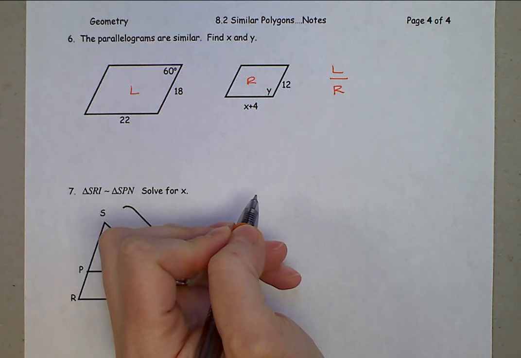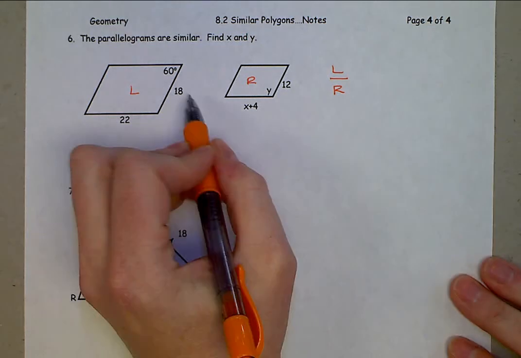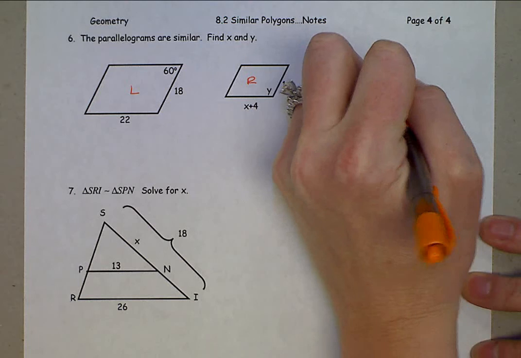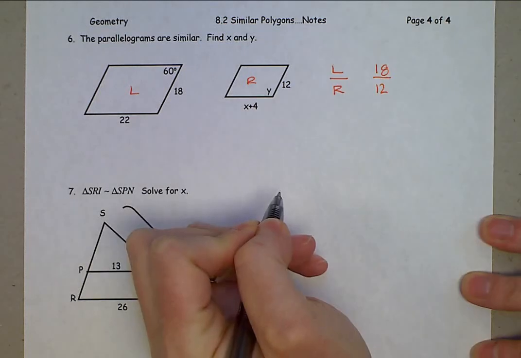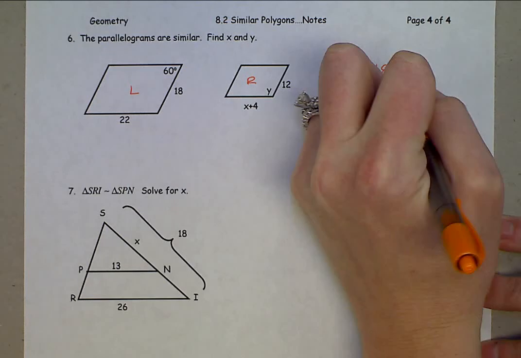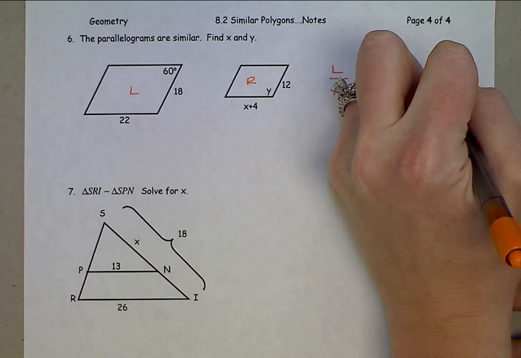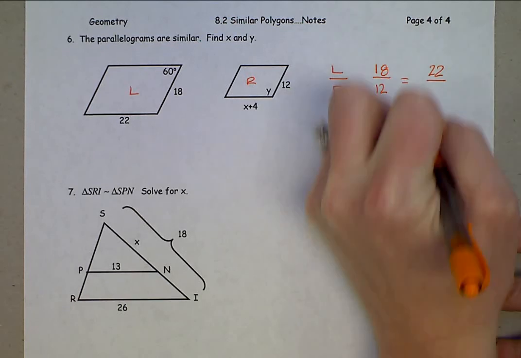Let's start with x. So we can do left over right, so 18 over 12. Those are matching sides. And then we need to find x. So bottom over bottom, left over right, so 22 over x plus 4.